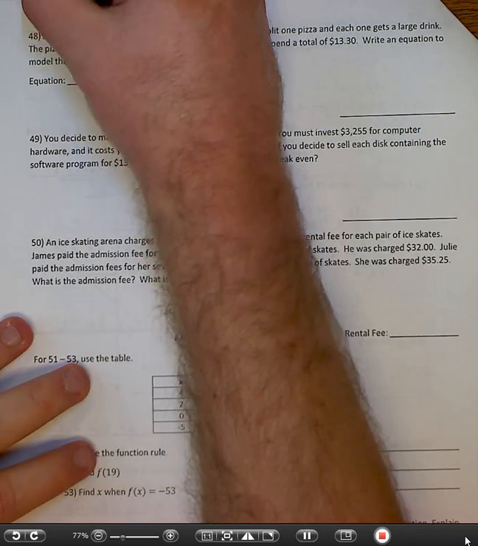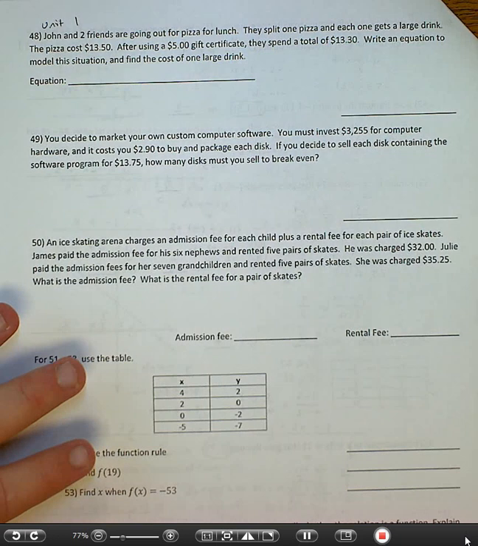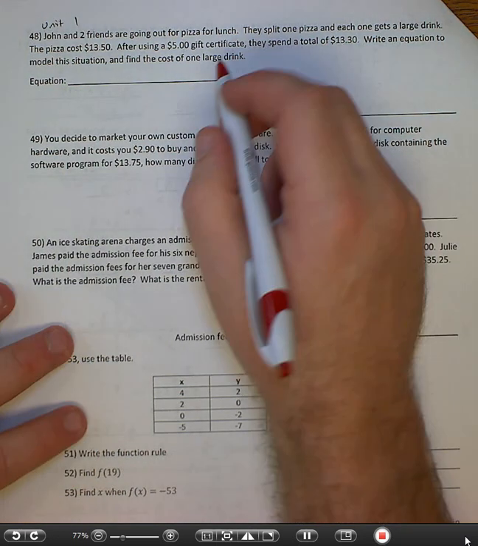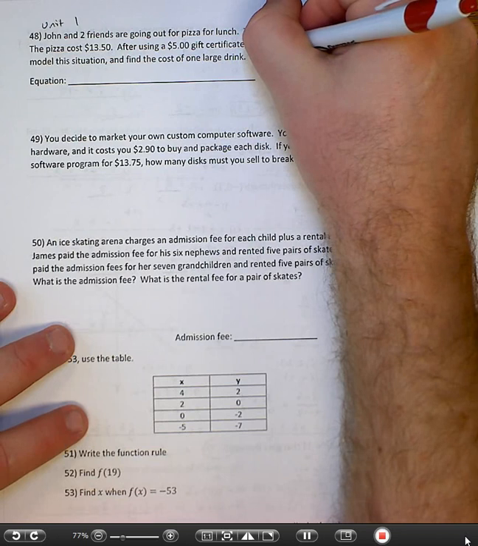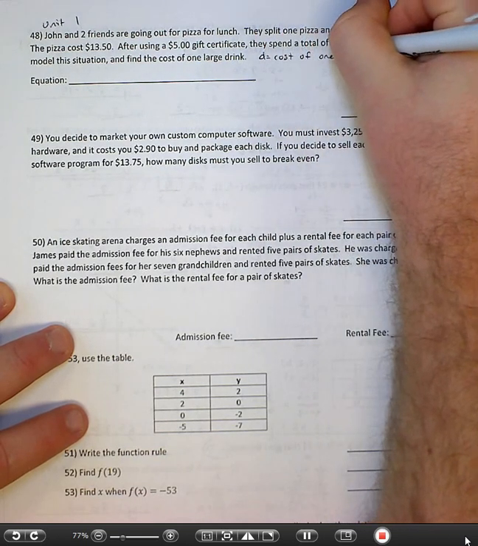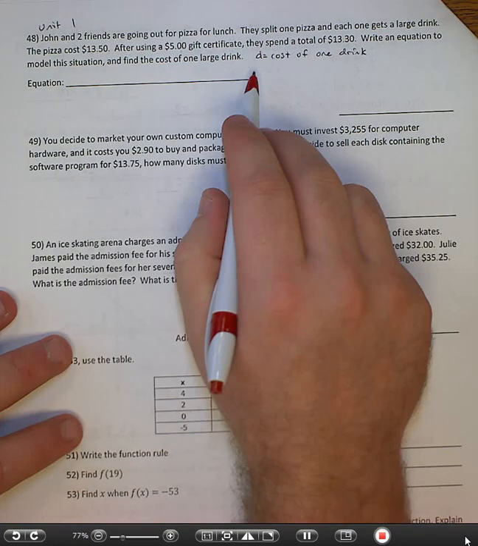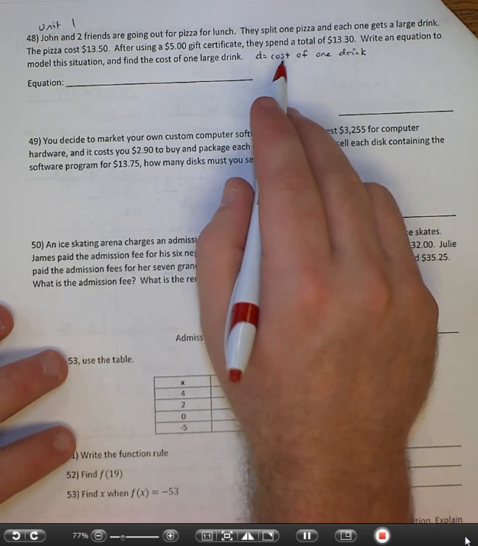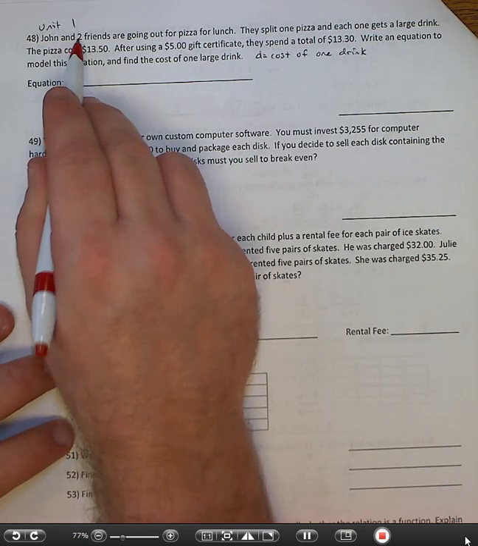This is a Unit 1 equation. Okay, there's only one variable here. The variable is the cost of a large drink. So we'll say D is cost of one drink. Okay, so each of them got a drink. So there was 3 drinks that they bought. John and 2 friends. So John plus 1 plus 2, 3 people.